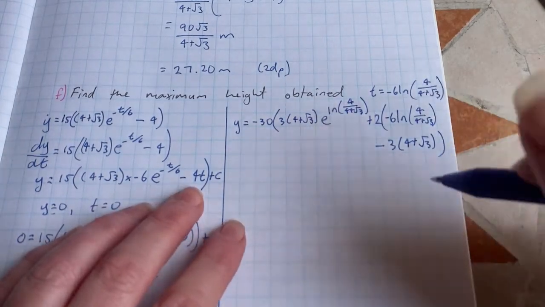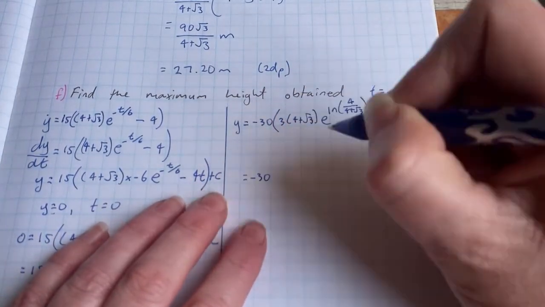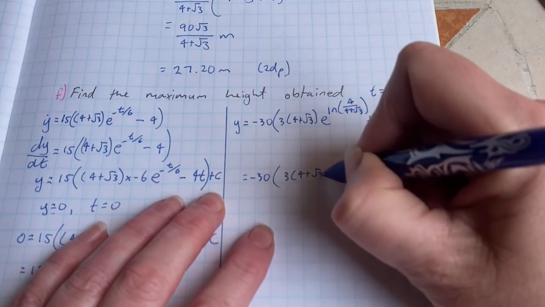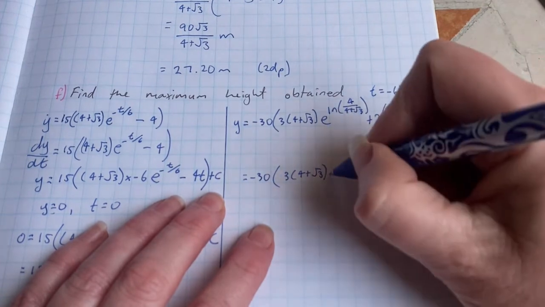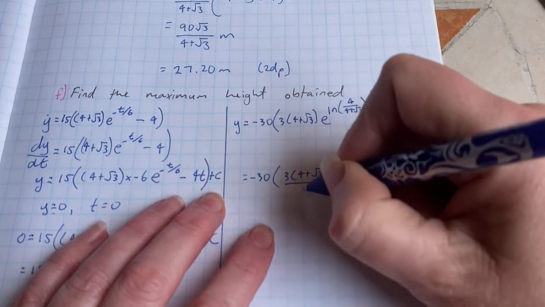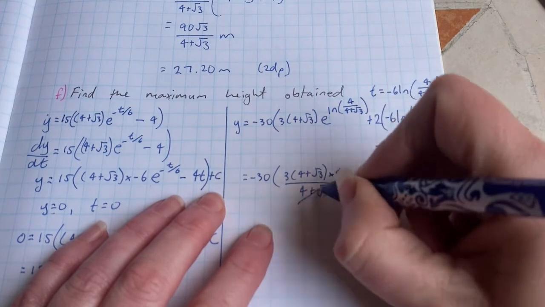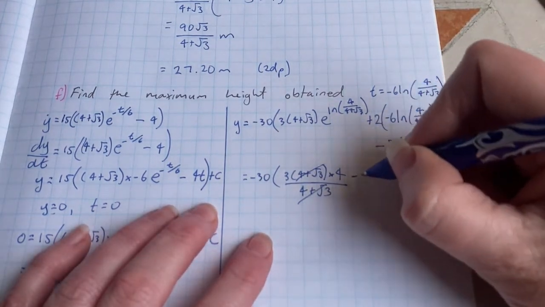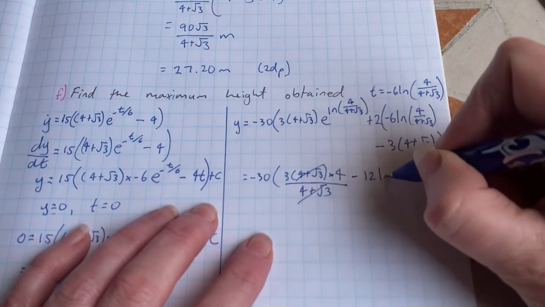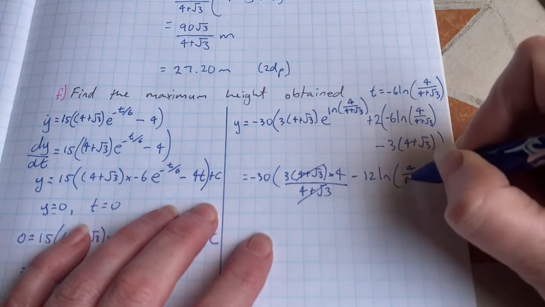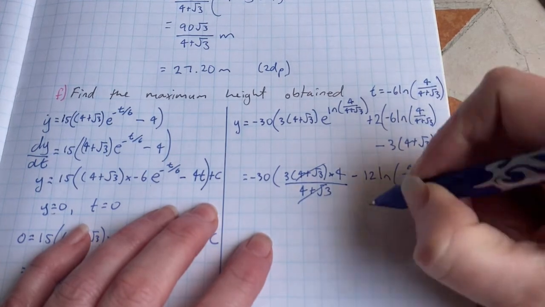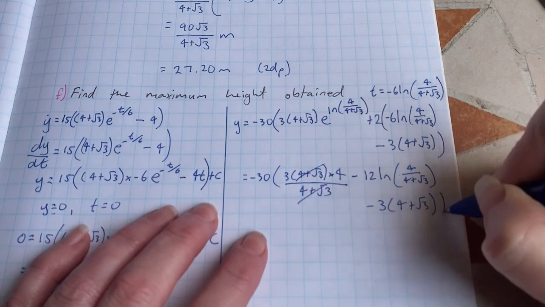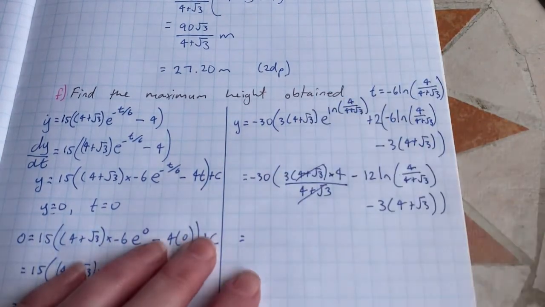So we've got an e and a log here, so let's have a look at that. So that's going to be 3 over 4 plus root 3 multiplied by this thing, so times 4 over 4 plus root 3. So that's a really nice cancellation there. It's not all going to be that nice though, so minus 12 here, log of 4 over 4 plus root 3, minus 3 over 4 plus root 3. Close the bracket.